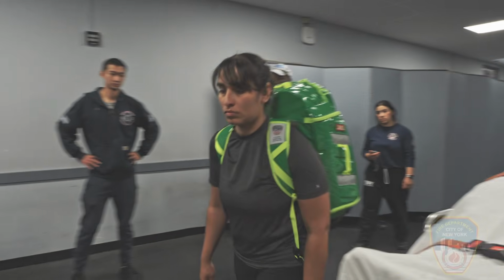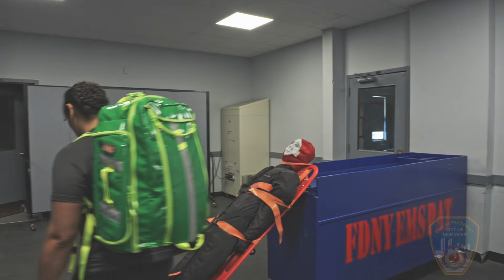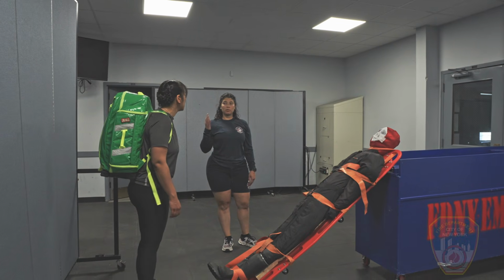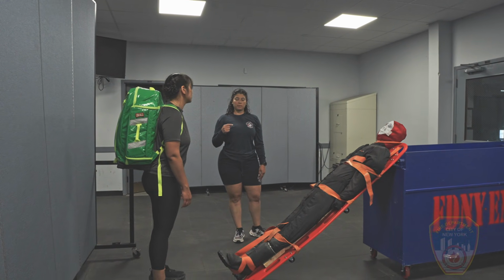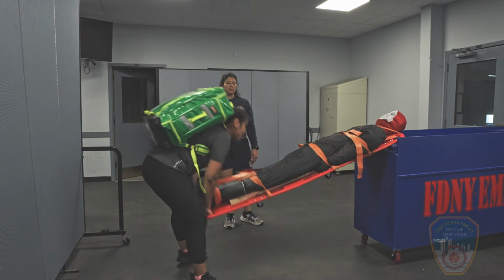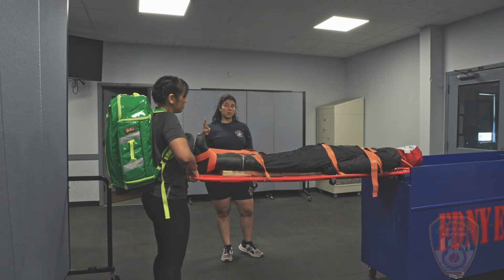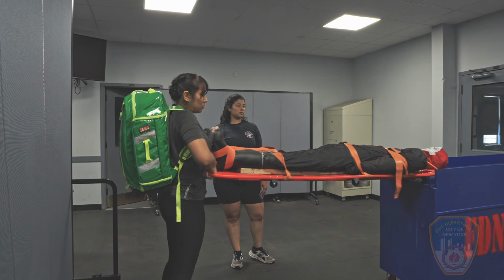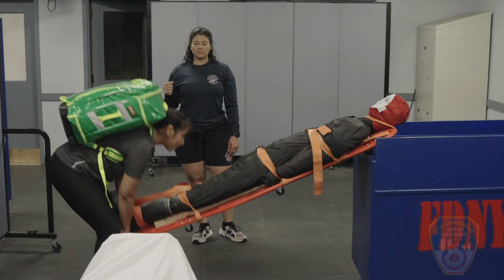You will then walk to the next portion of the event and pick up the end of the long board resting on the floor and lift the long board until it is parallel to the top of the blue cabinet. While in the up position, you will be required to hold the long board for a 3-second count. I will provide a countdown.